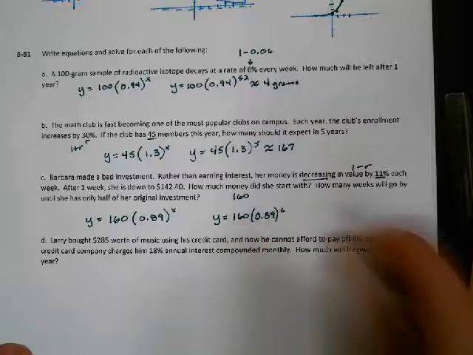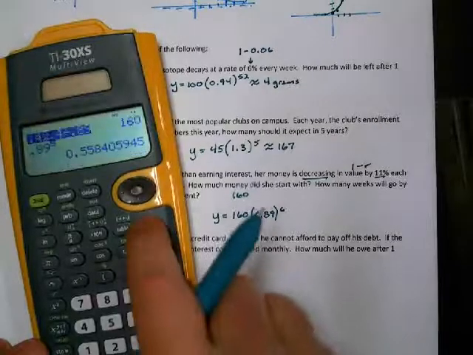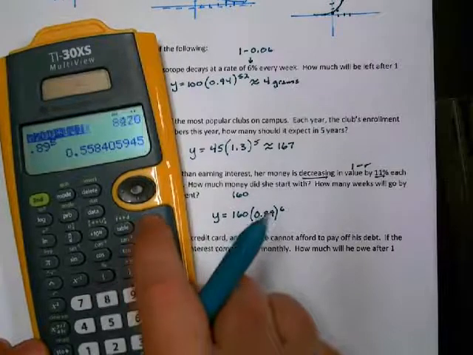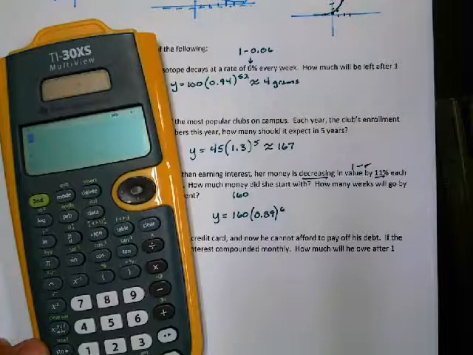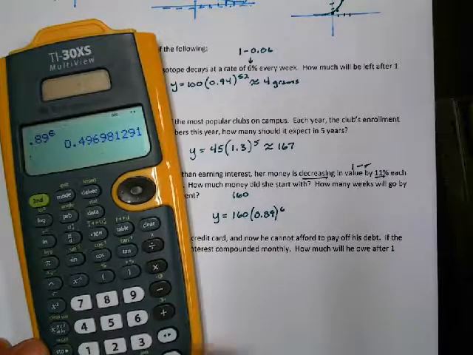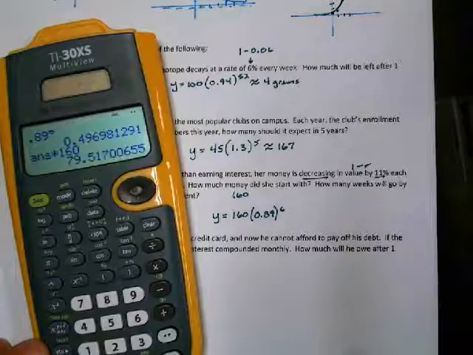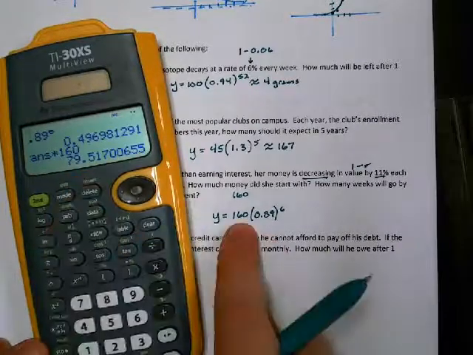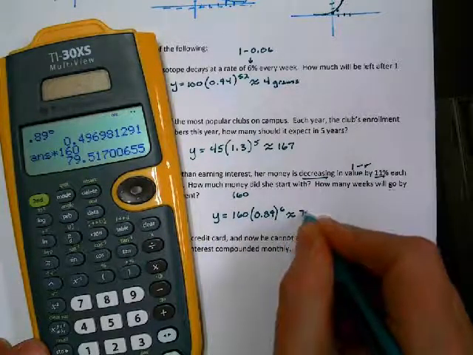There you go. If I do 0.89 to the 6th power, and I multiply by 160, I get 79.51, which is close to a half. So it looks like, there's my answer, about 6 weeks.